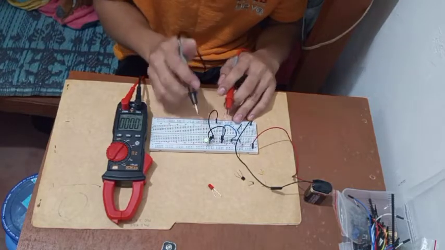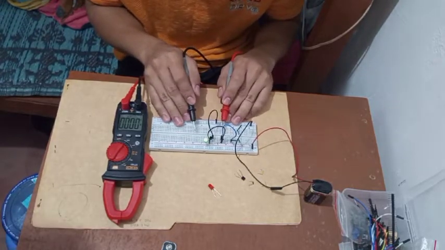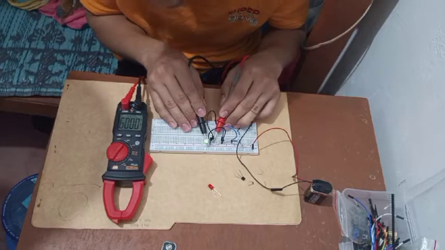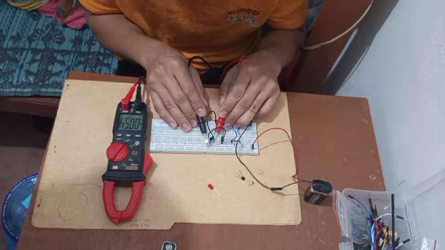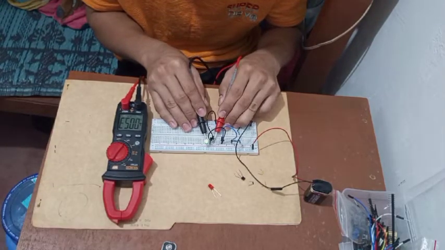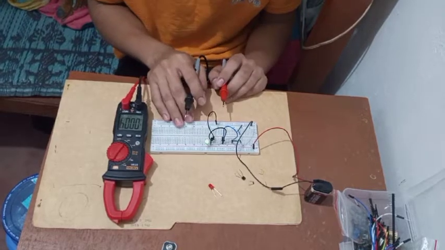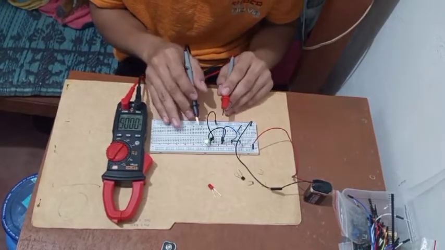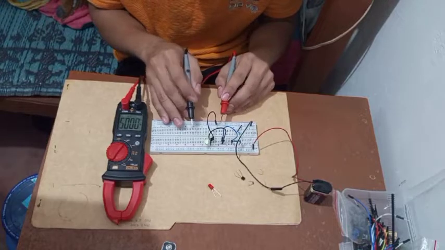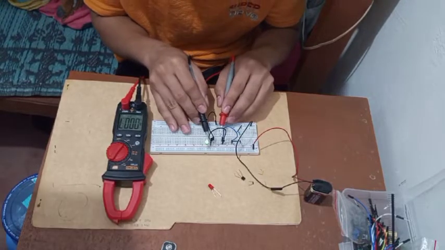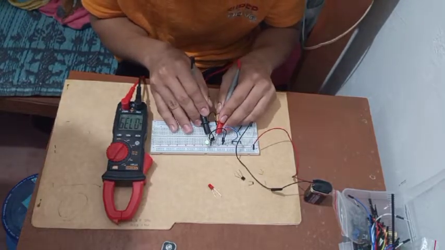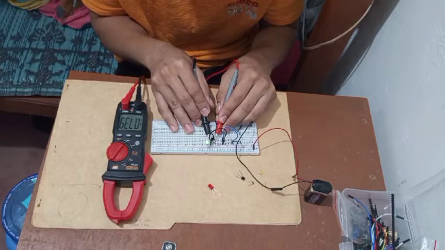For the voltage drop of collector and emitter, we have 5.3. For the voltage drop of base and emitter, we have 0.74.